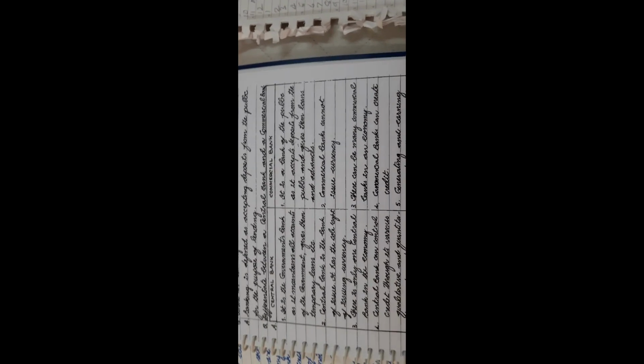Under banking, we'll be discussing the difference between central bank and the commercial banks, which we just discussed. And later we'll be discussing central bank's role as the government's bank. And we'll be discussing how the central bank acts as banker of the bank. We'll be discussing how the central bank issues currency notes. It's the sole monetary authority in the economy.